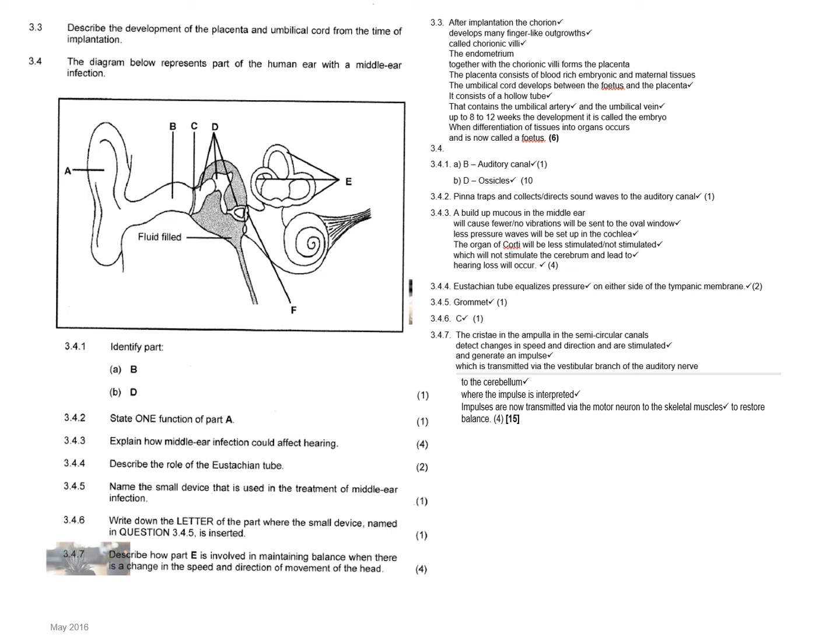Right. Let's get down to answering the questions. 3.3. Describe the development of the placenta and the umbilical cord from the time of implantation. So, we know after implantation, the chorion will develop the finger-like outgrowths.